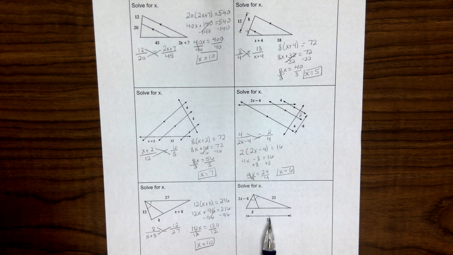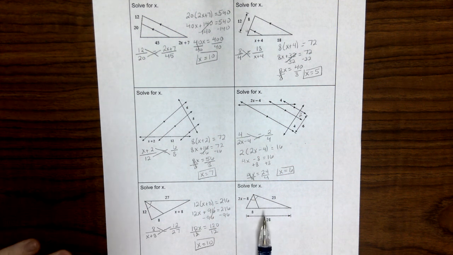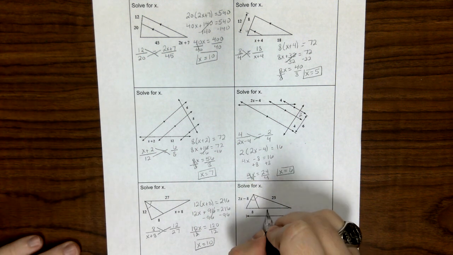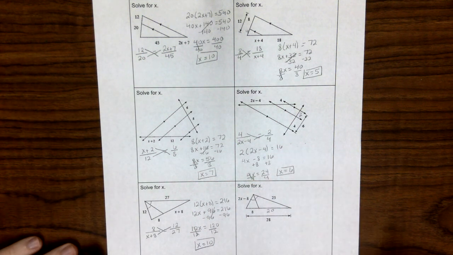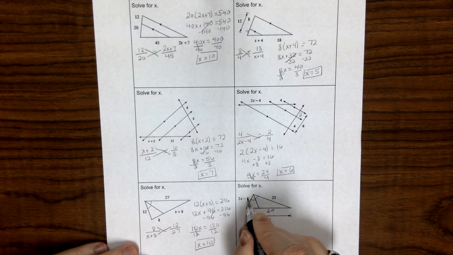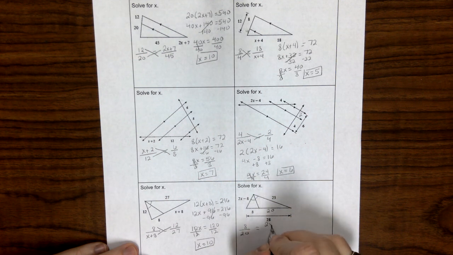Okay. Again, I always look for the bisected angle, start across from it. I know one piece, and then I know the whole thing. I need the other piece, though. So 28 subtract 8 is going to give me the piece I need of 20. And so I said 8 over 20. I start with 8. Because I start with 8, I go up to the one above it. Next, that'd be 2x minus 8 over 25.